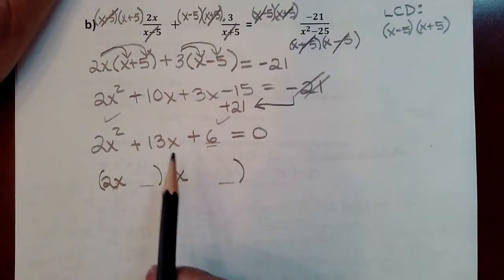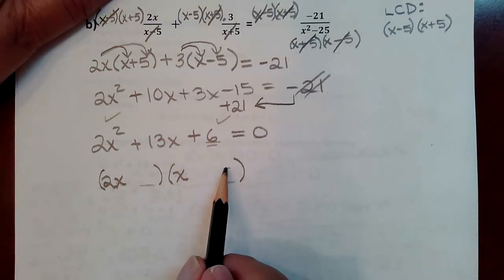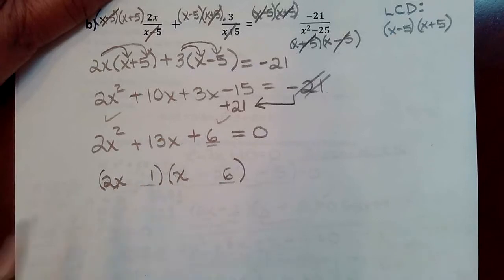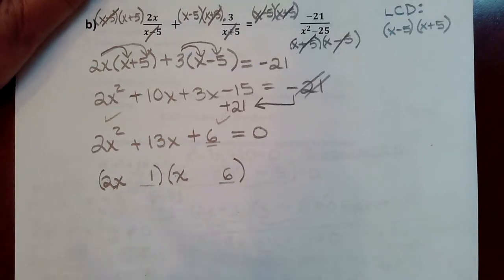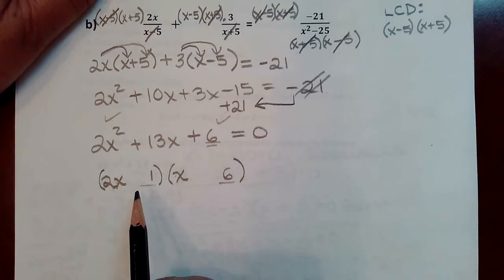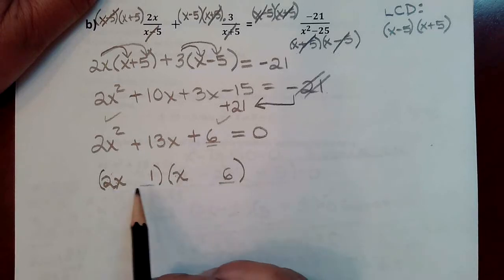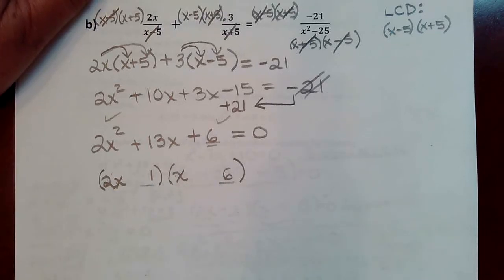Now, I see that I'm going for a 13, and I'm already thinking mentally about the FOILing process, that if I put a 6 here and a 1 here, I'm going to get 13. I'm thinking to myself, okay, if I went 2x times 6, that would give me 12x, and I could get another x right in there to give me 13x.